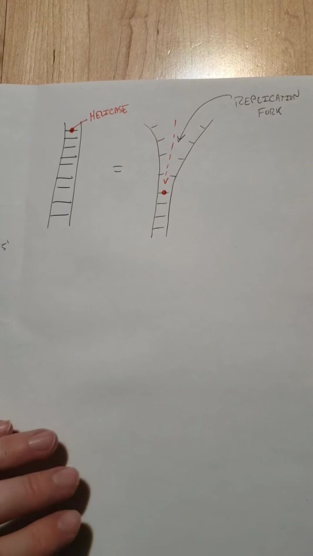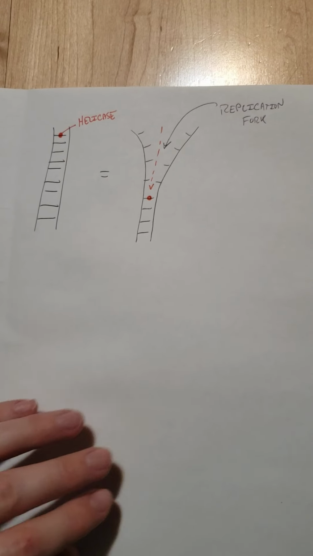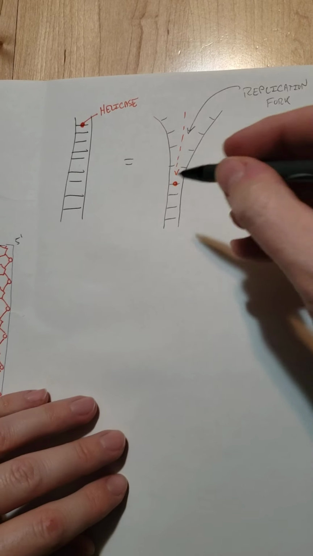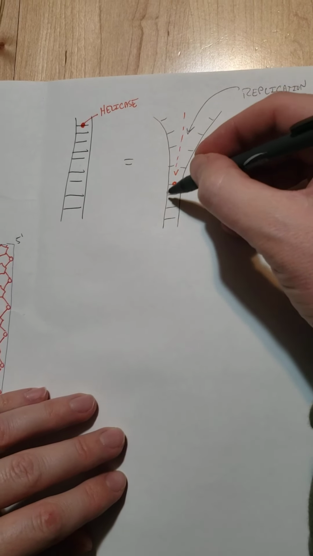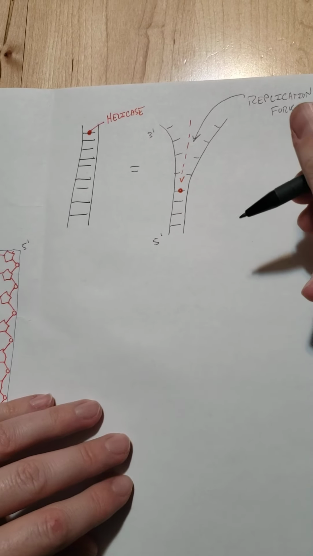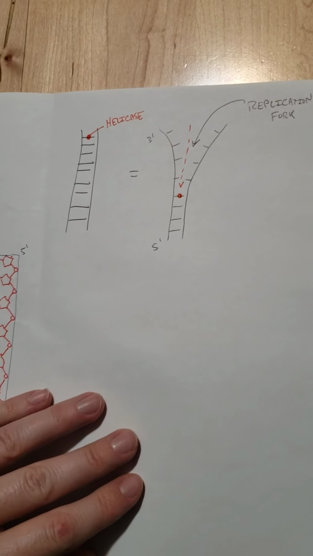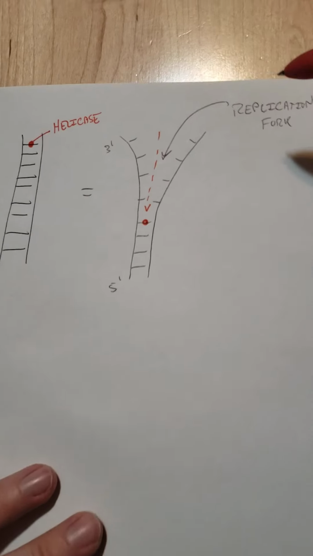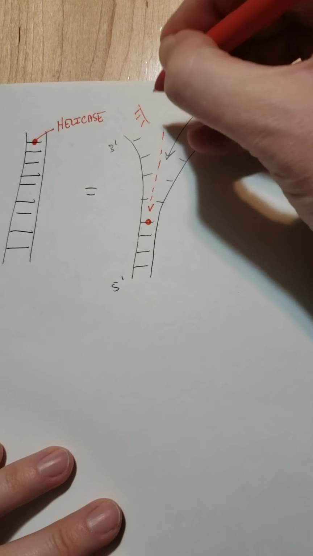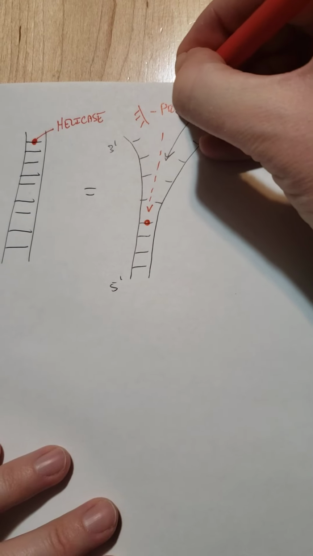The next thing that's going to happen, so really while that's happening, I'm going to redraw just for the sake of my ease, as that helicase is going. So if this is the 3' to 5' end, you are going to have an enzyme called primase putting a little segment of RNA up here, and that piece of RNA is called a primer.